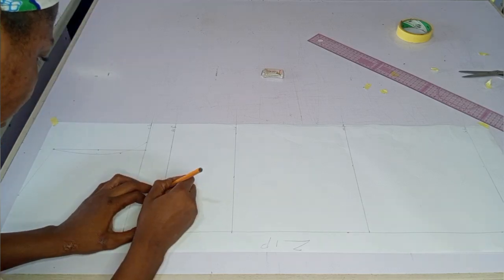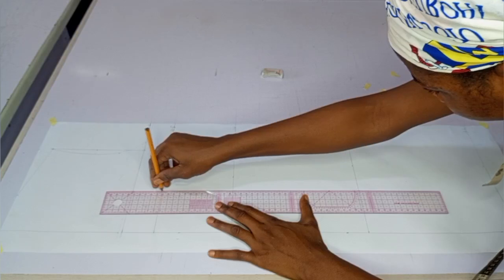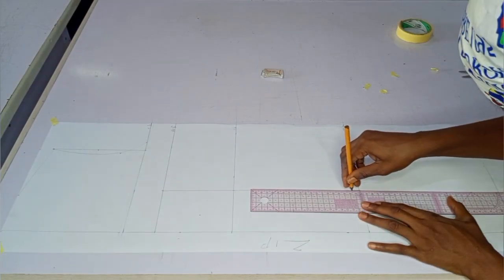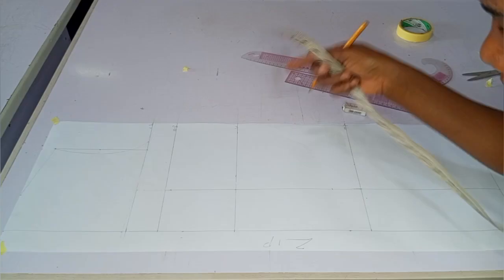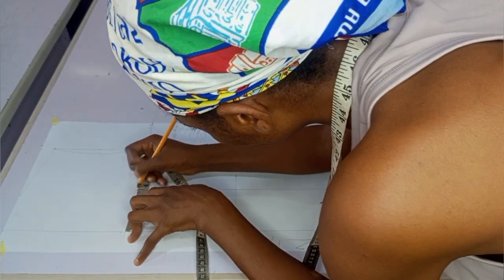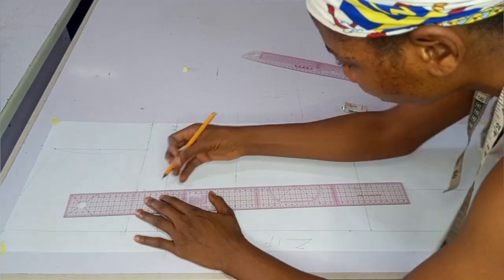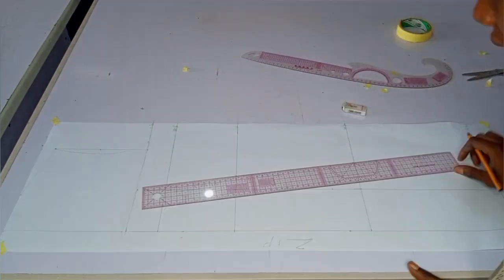So I'm going to mark my nipple to nipple measurement divided by 2, just the way we did in front, and mark on all the lines. Then I'll connect the points with a straight line this way. Then I'm going to mark it on the chest line also, my nipple to nipple measurement. Then I'll come down by ½ inch from the chest line. Then I'll extend the line to that point.